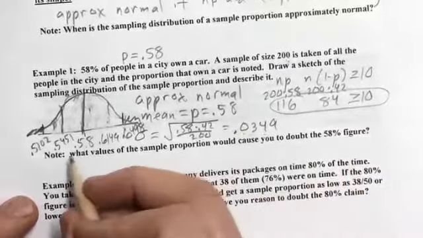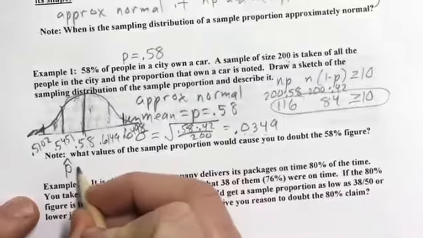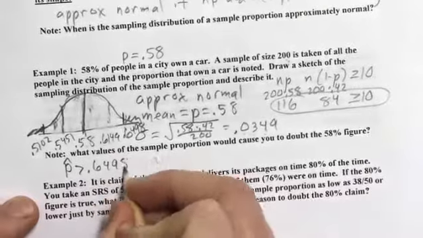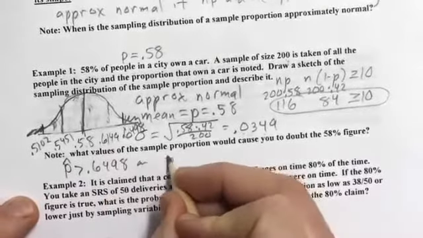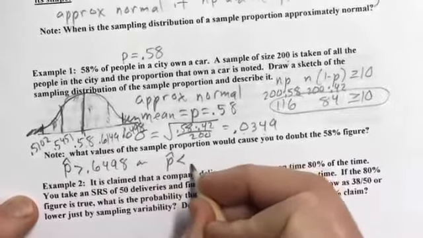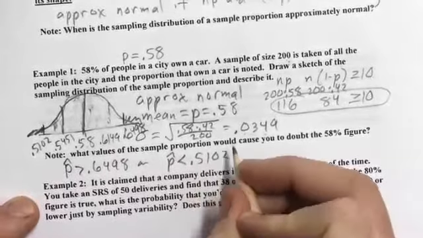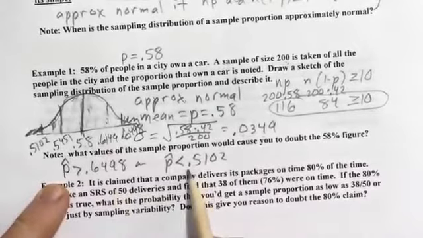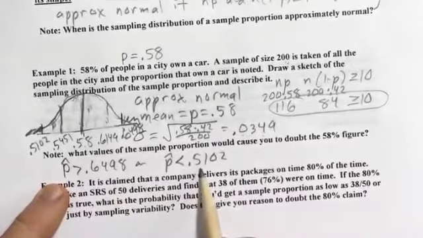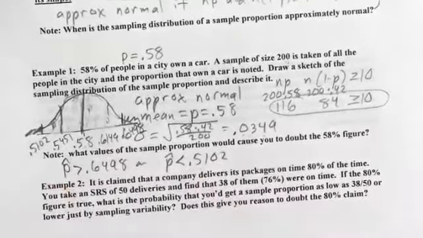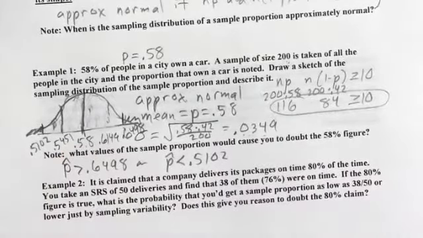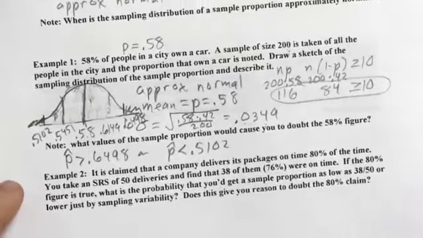What values of the sample proportion? If our p hat is greater than 0.6498, or if our p hat is less than 0.5102, that is above 2 standard deviations above the mean and below 2 standard deviations below the mean. Those would be unusual values to us that would cause us to doubt the validity of the 58% figure. So anyway, there you go.